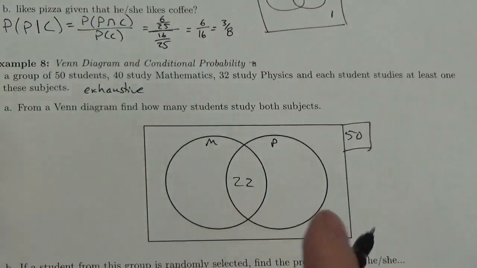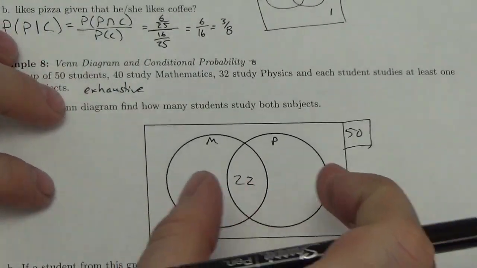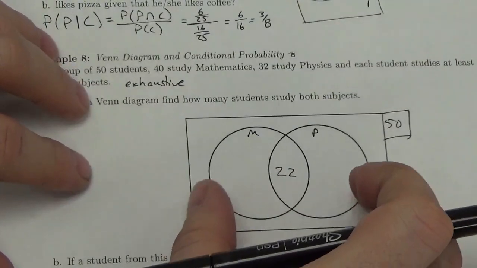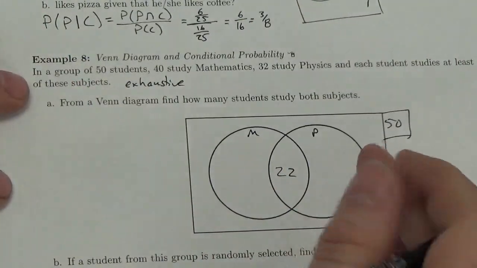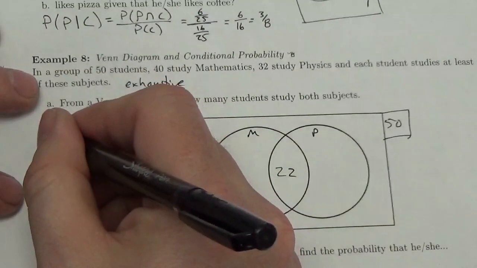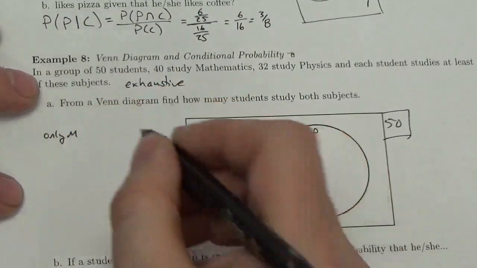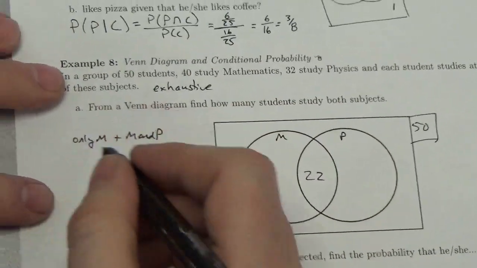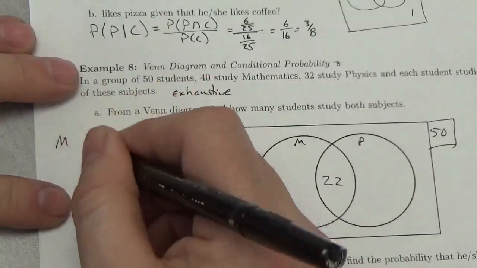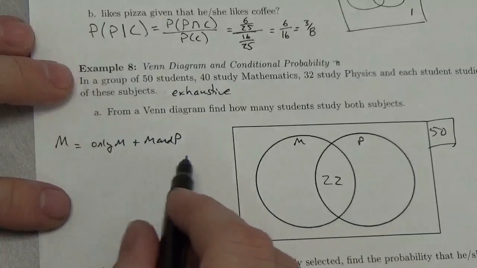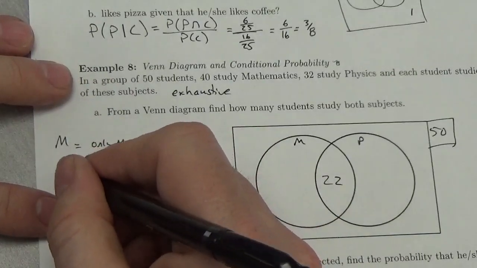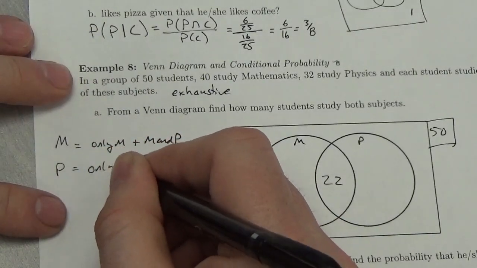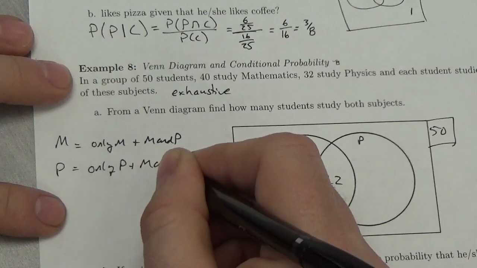I mean, think about it. In order to get the full value here up to 50, what I was going to do is take only m plus m and p. This is the set m right here. Only m and m plus p. And I was going to take p, which was only p, and m and p.